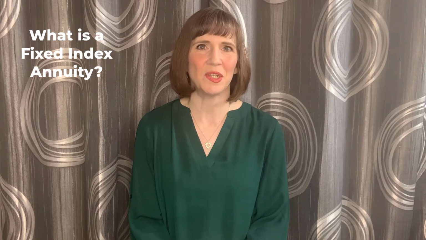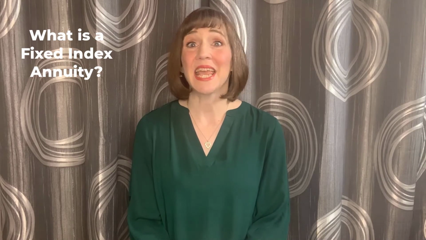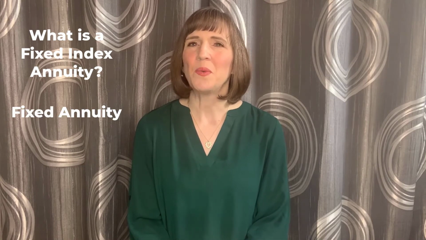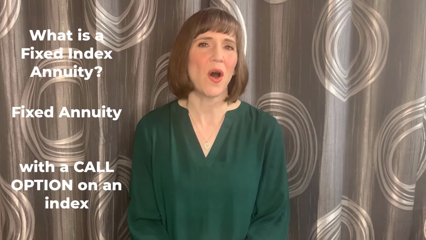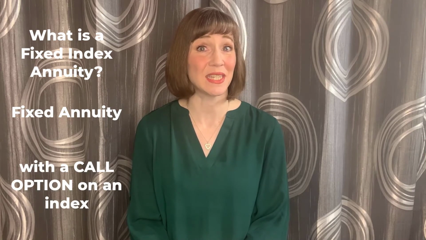Let's start by redefining what a fixed indexed annuity is. It is a fixed annuity with a call option on a market index, such as the S&P 500. So just as a reminder, you are not directly invested in stocks or bonds by holding a fixed indexed annuity, nor are you making a direct investment in a market index.